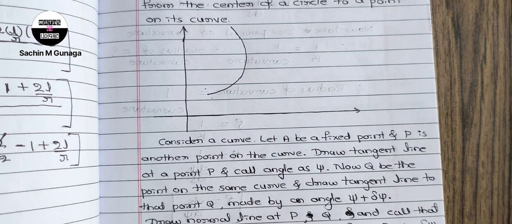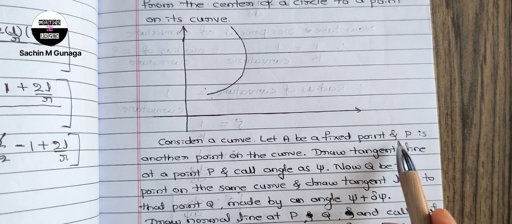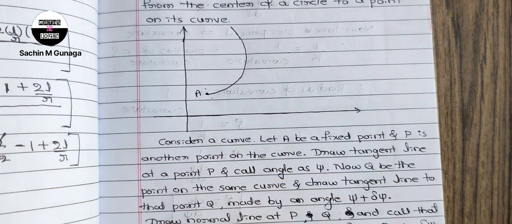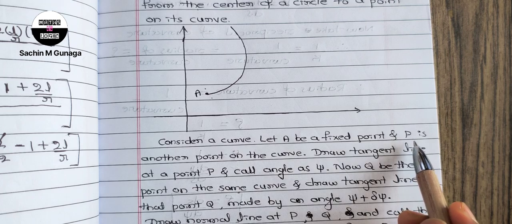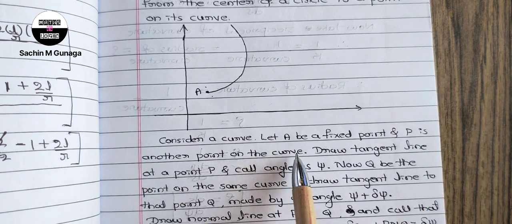So consider a curve. Let A be a fixed point. So this is A, a fixed point. P is another point on the curve.